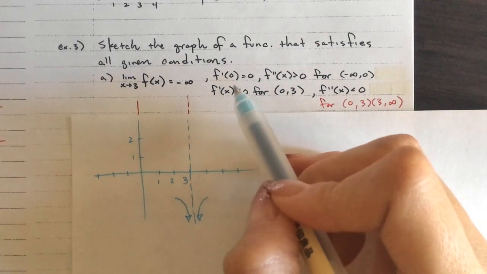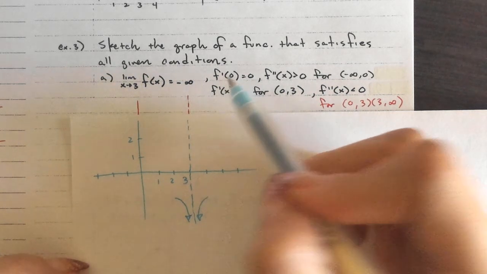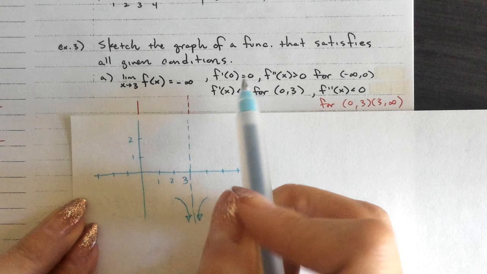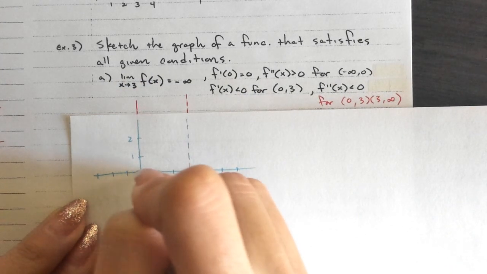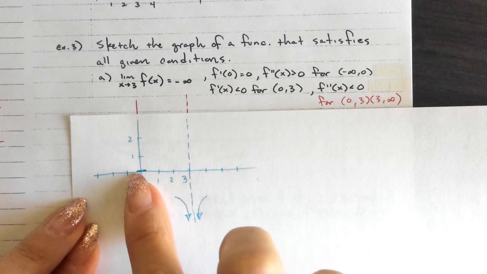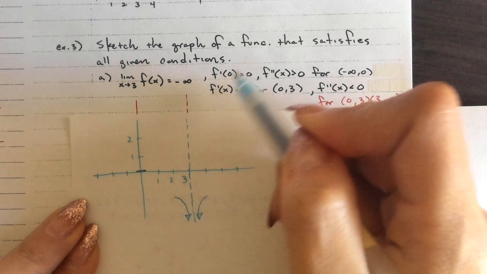Okay, and then I go to f prime. So f prime says f prime of 0 is 0. So at 0, I have a slope of 0. My graph is going to do that. That's all I know, okay? Cross that out. I'm done with it.